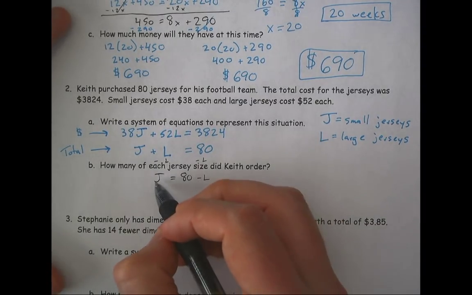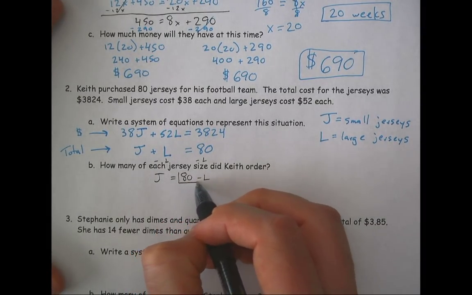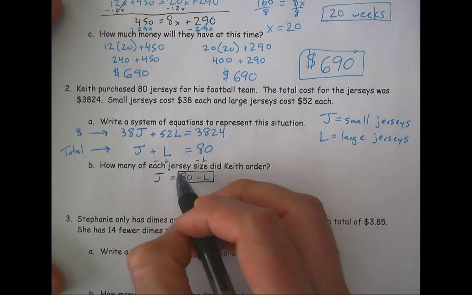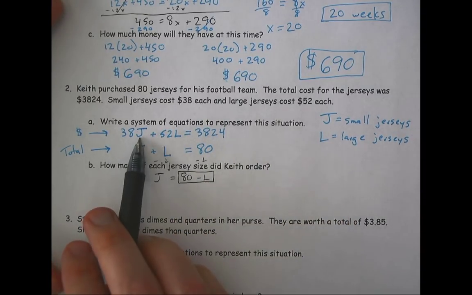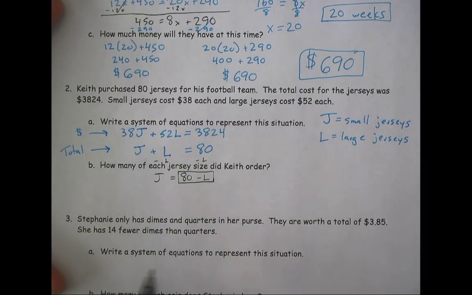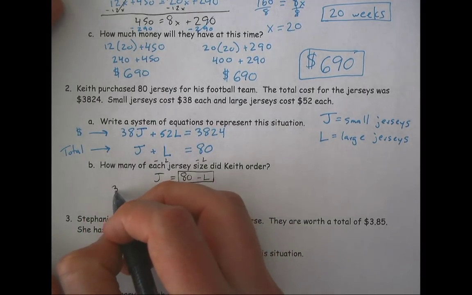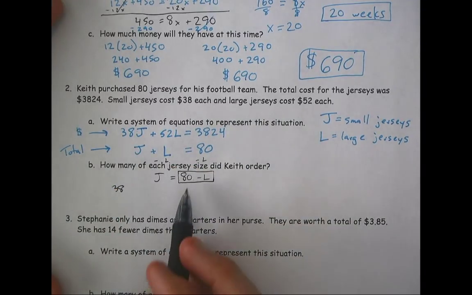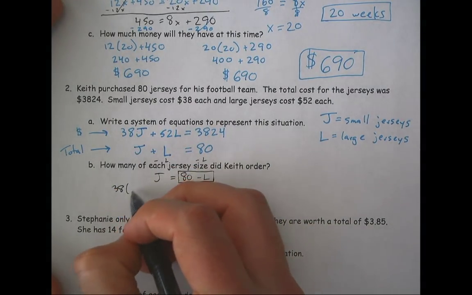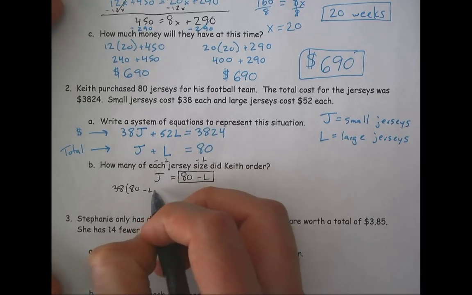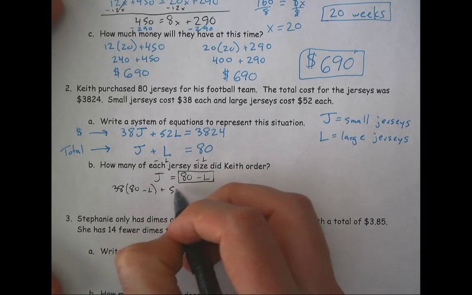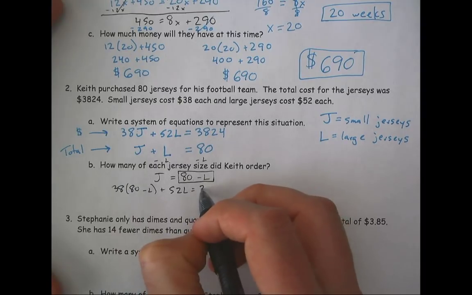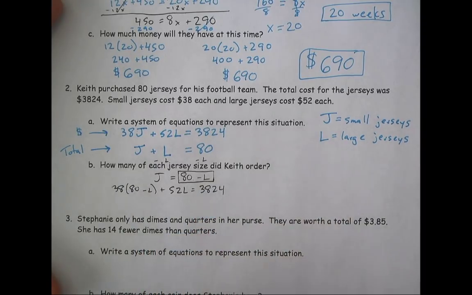And since now I've got J all by itself, this is what J equals. So if I go to the other equation, I can go ahead and just plug this straight in. So 38 times J, so instead of J, I'm going to do 80 minus L plus 52L equals 38.24.